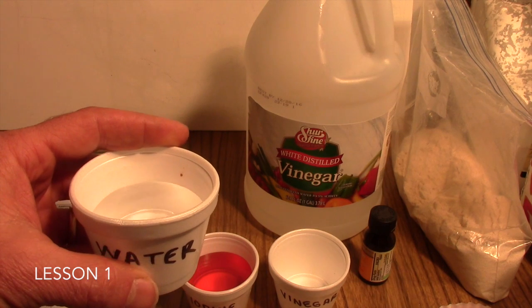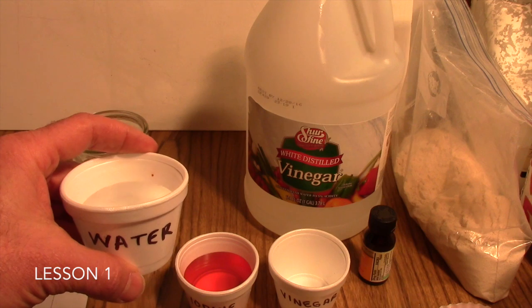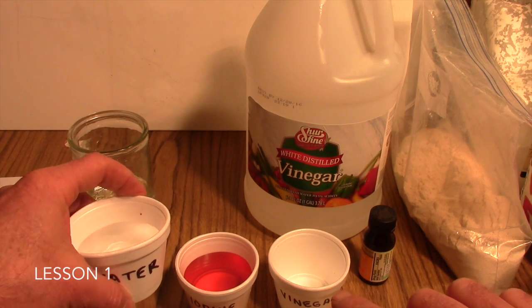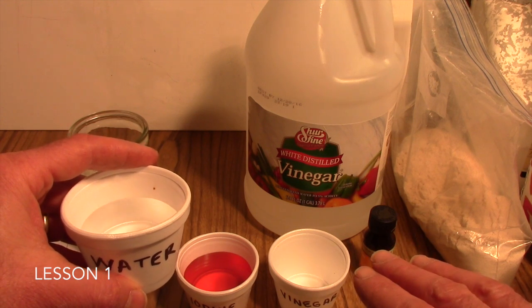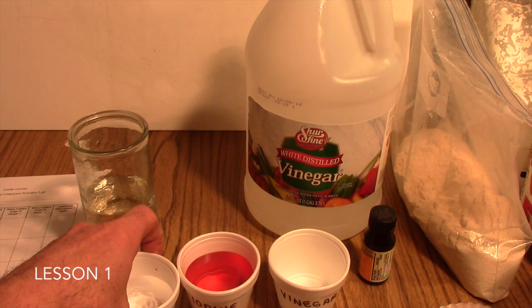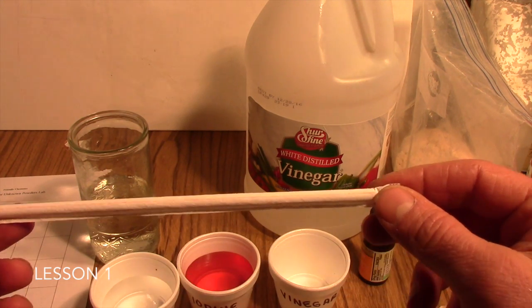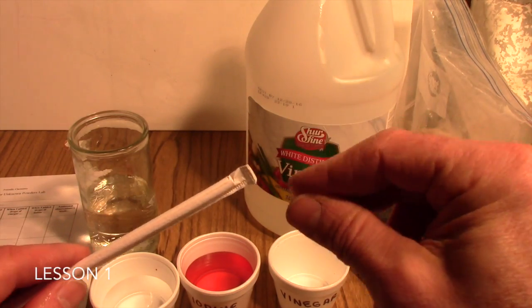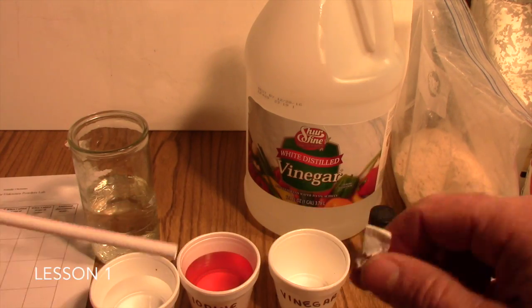If you've got several students doing this, it's probably a good idea to have several sets of these testing solutions per maybe 3 to 4 students to share on a table or desk area. And you don't want to contaminate these solutions with any of the powders either. Droppers are handy, and if you don't have access to pipettes or droppers, soda straws work really nice.